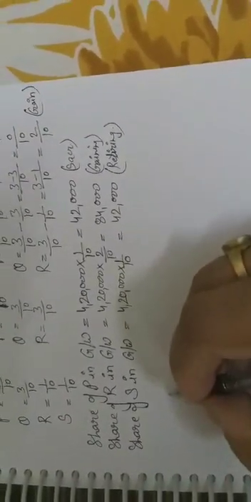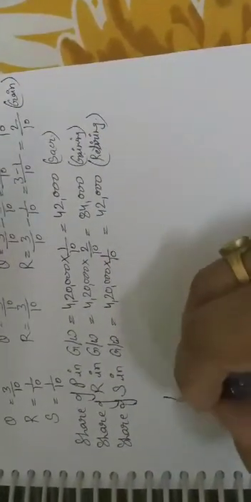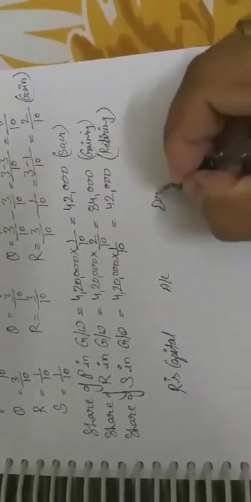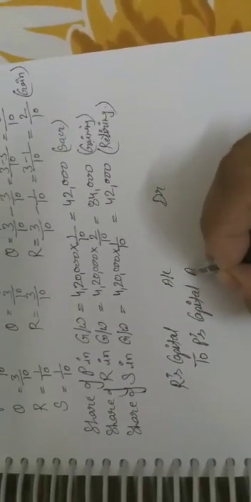Okay, these are the three partners whose profit share ratio is changed. So now according to this, the gaining partner will debit. So the journal entry will be: the gaining partner is R, so R's capital account debit, the sacrificing partner will credit, so P's capital account, and the retiring partner is also credit.